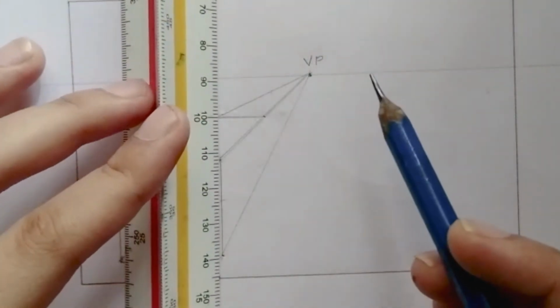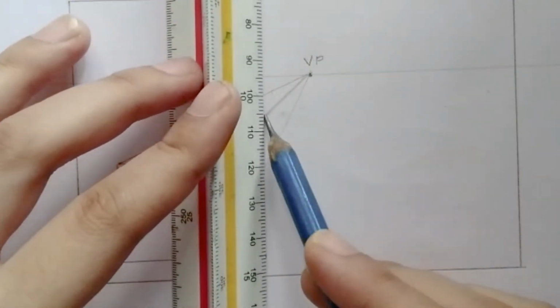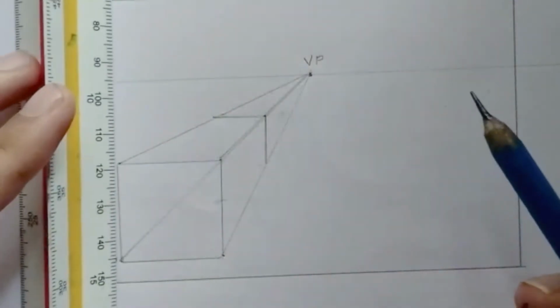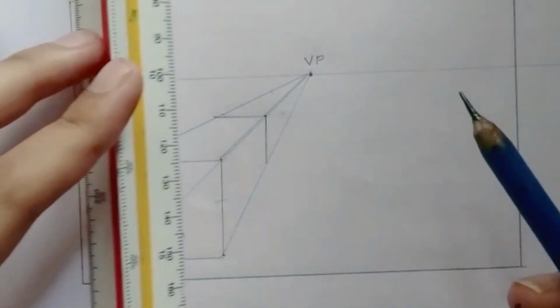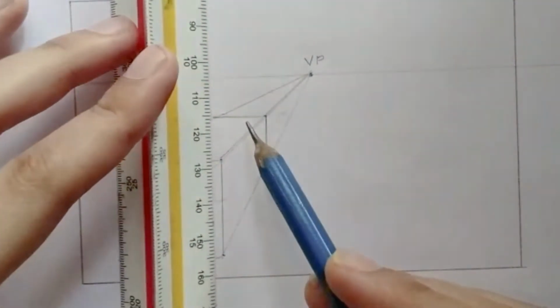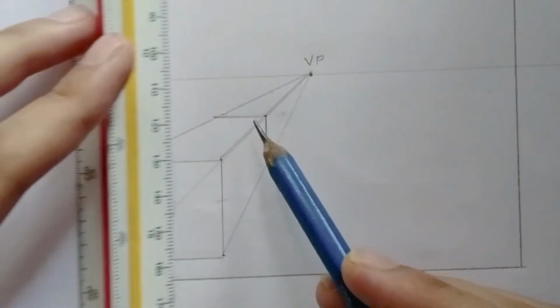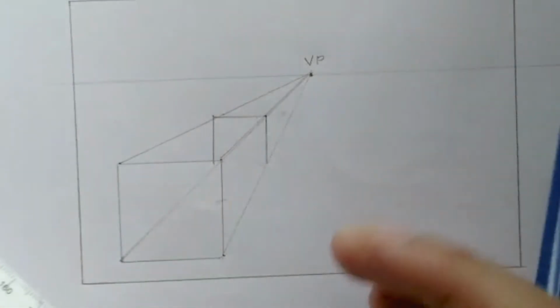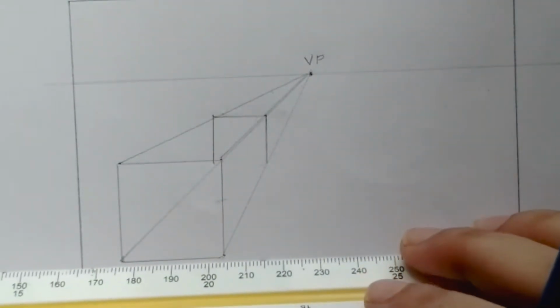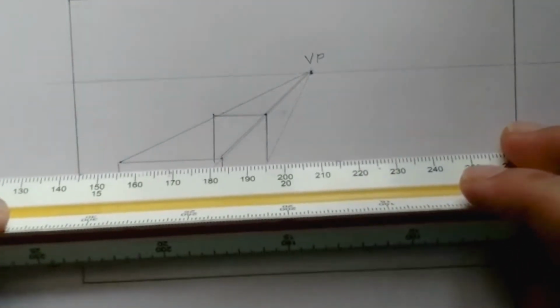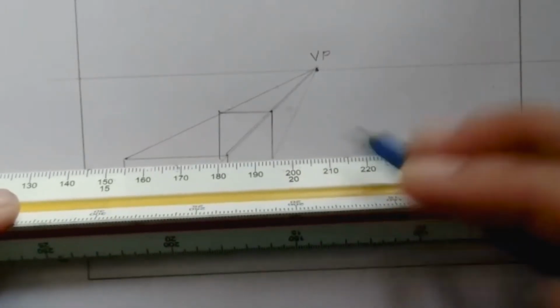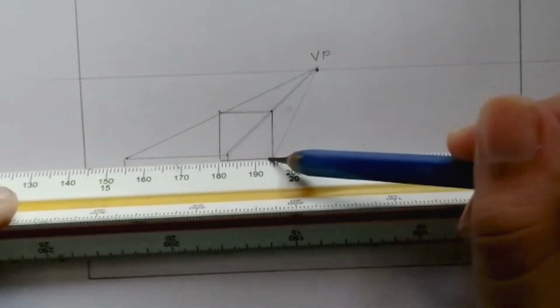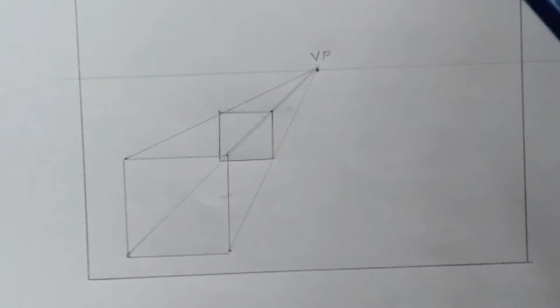Then I'll do it with all four sides of it, and then the last side I'll be drawing. So your whole cuboid with respect to your point VP, this 1-point perspective cuboid, is complete.